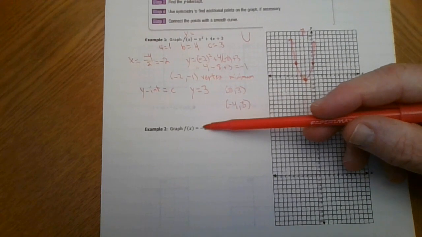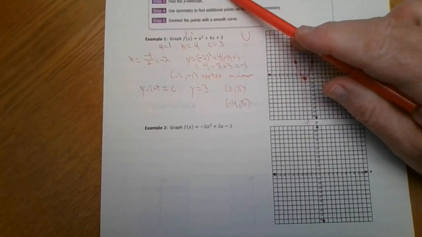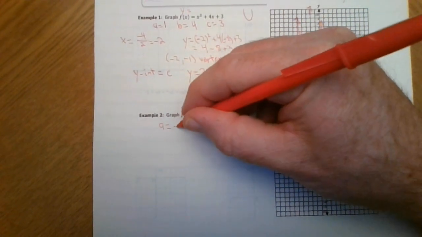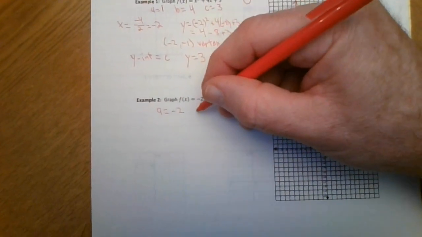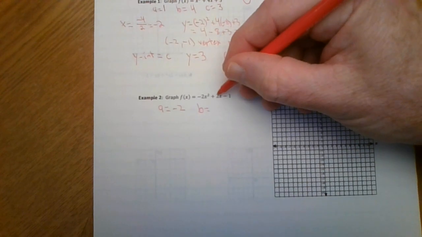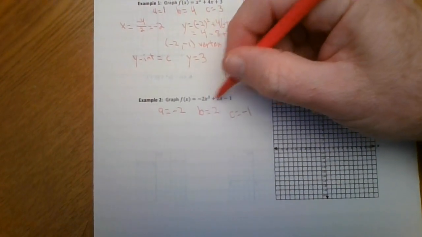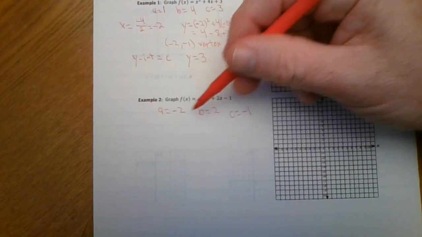So this one has, again, I want to find the equation, the axis of symmetry. So I need to start by labeling my a. In this case, it's negative 2, so be careful there. My b is the middle number, and my c is negative 1. Be careful if they're missing a term to make sure you still label the a, b, and c.